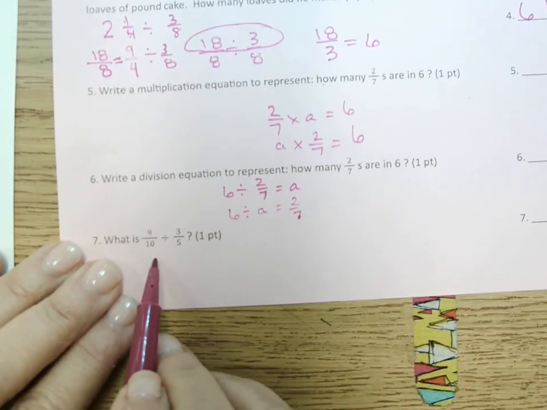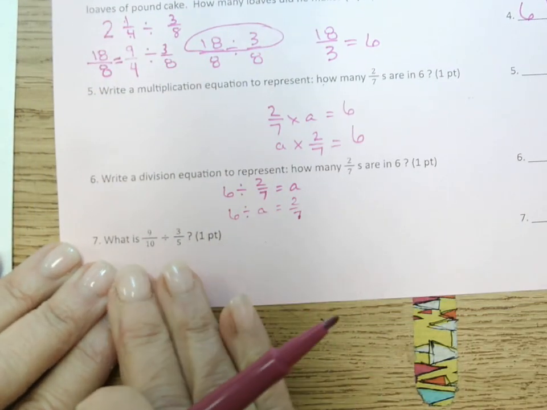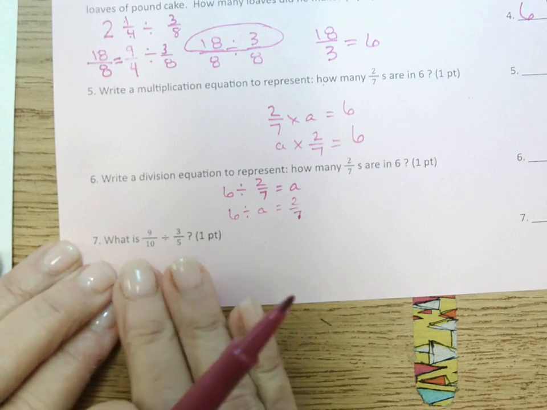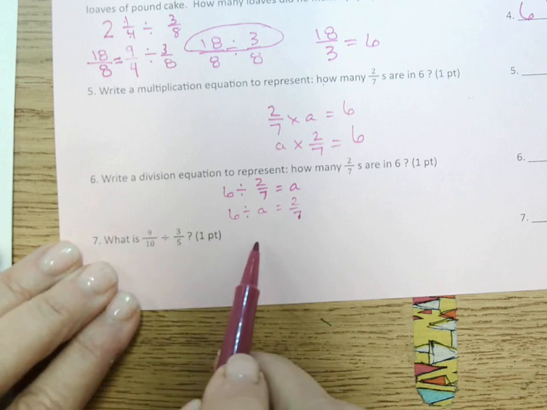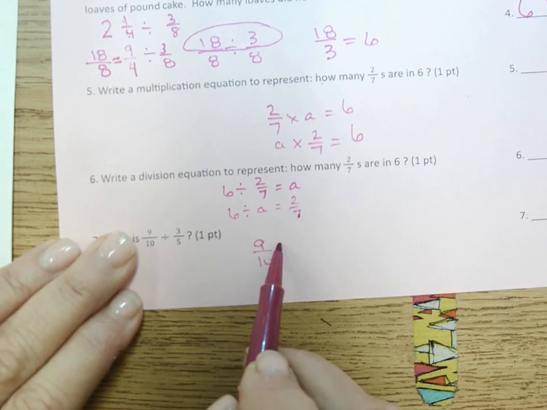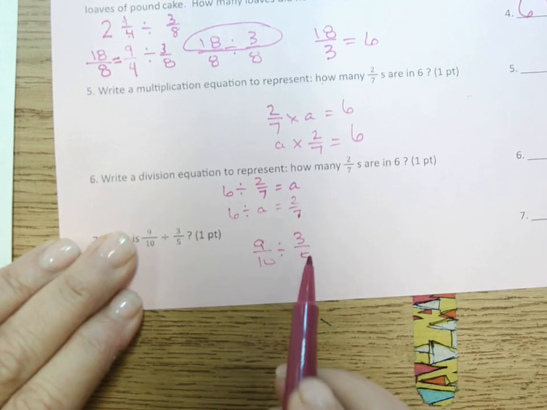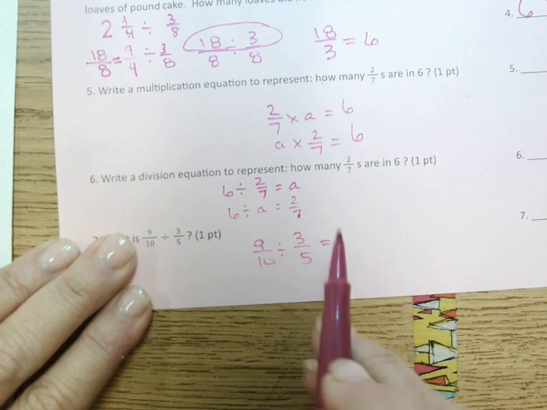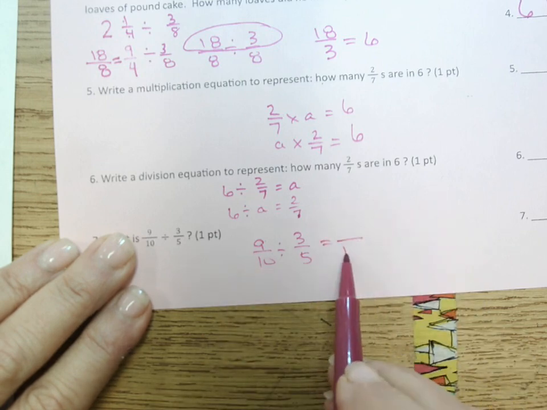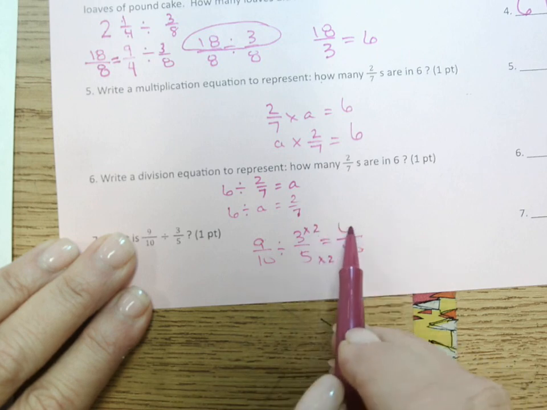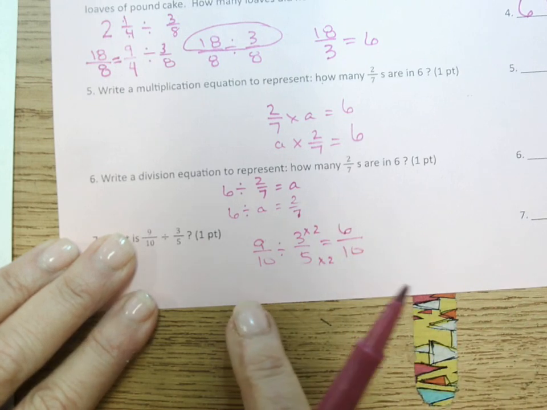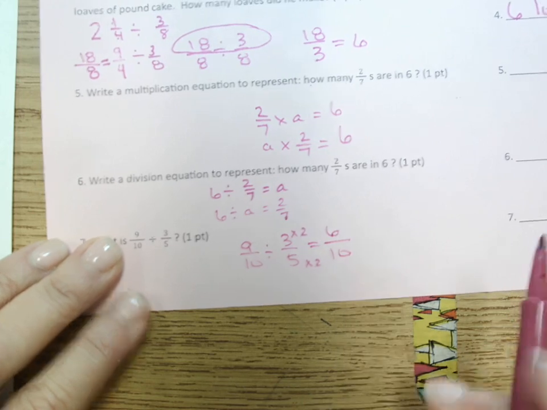What is 9/10 divided by 3/5? Are they both fractions? Yes. Now I need to find a common denominator. Common denominator for 10 and 5 is 10. So I'm going to do 9/10 divided by 3/5. I can leave this one alone, but I got to change this to tenths. So times 2 times 2, I get 6. So 9/10 divided by 6/10.